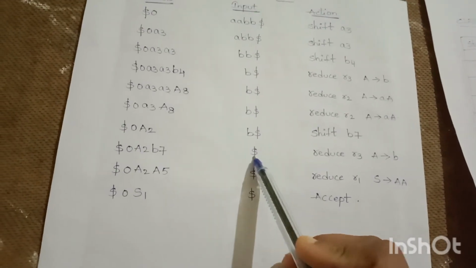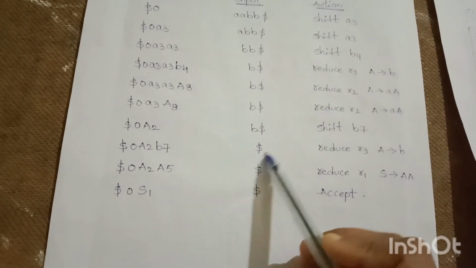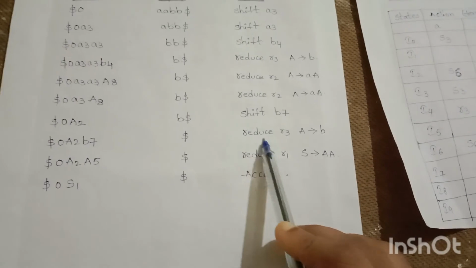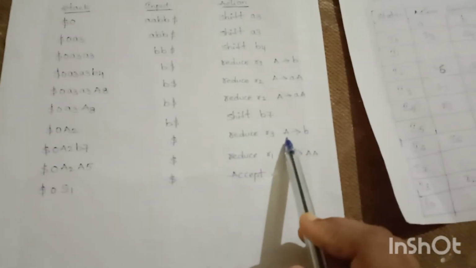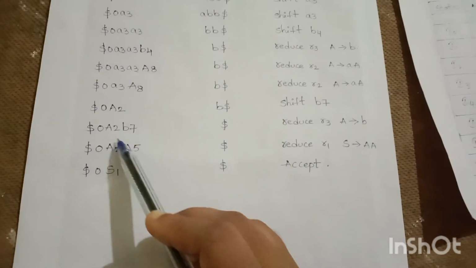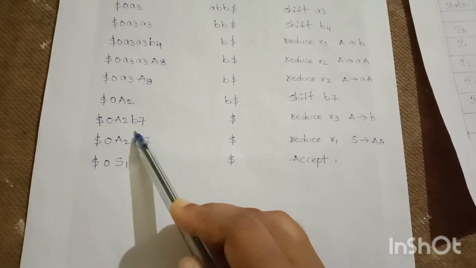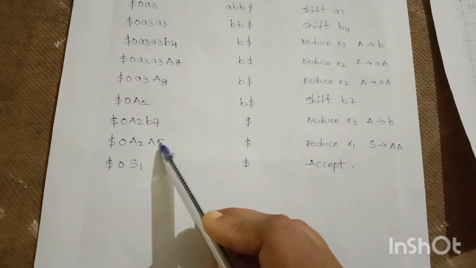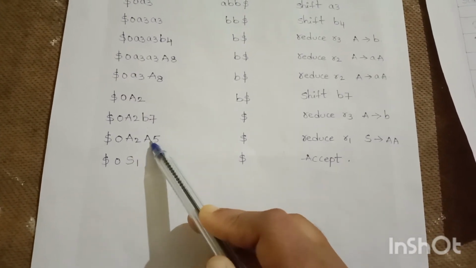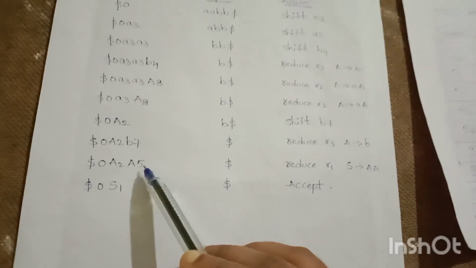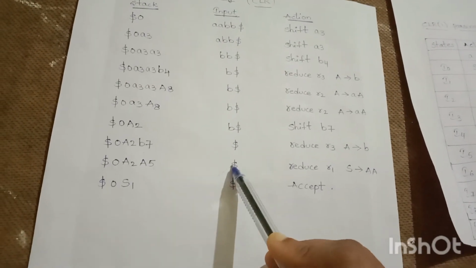Then the input will become only the dollar. Now check 7 on dollar. It is reduce R3. The production is A tends to b. So in place of this b, we replace it with capital A. So this b is replaced with capital A. What number do we write now? 2 on capital A, it is 5.